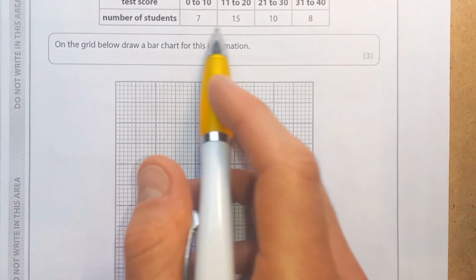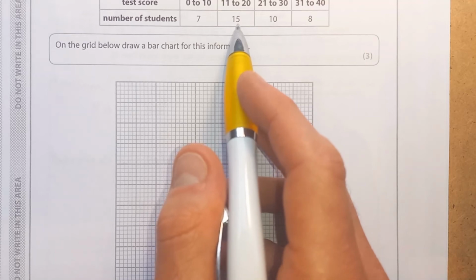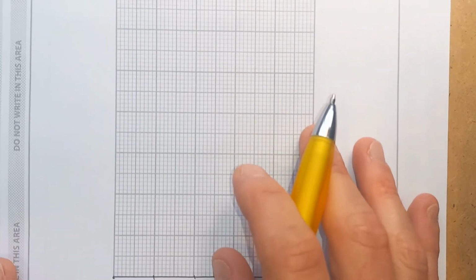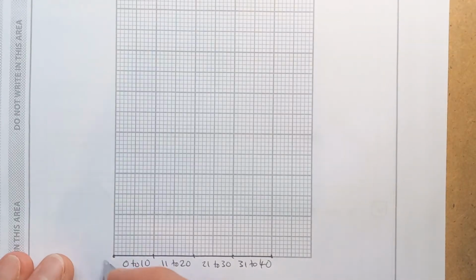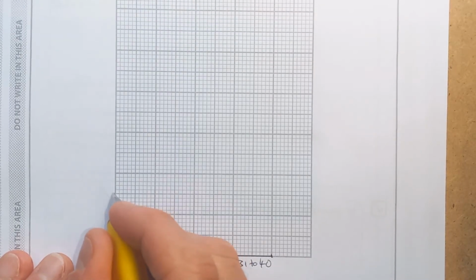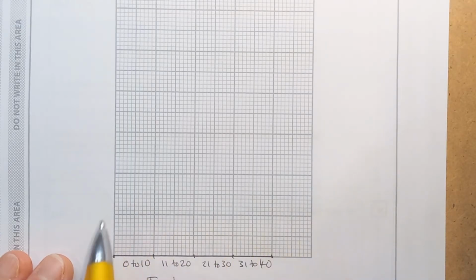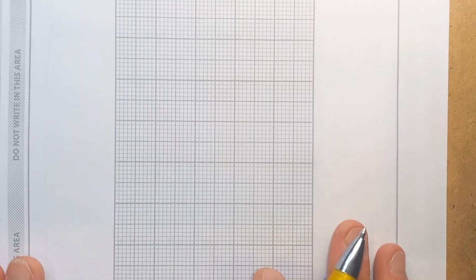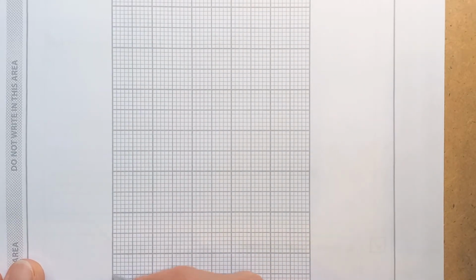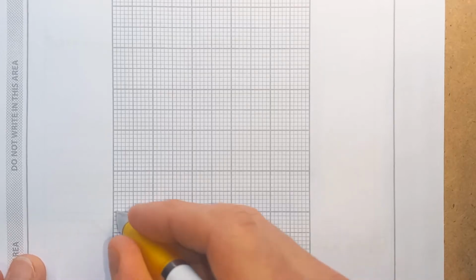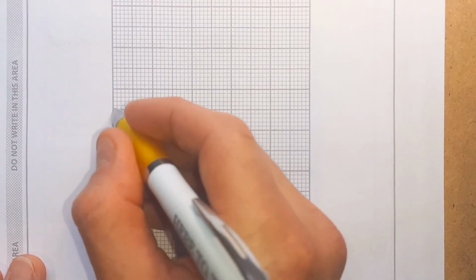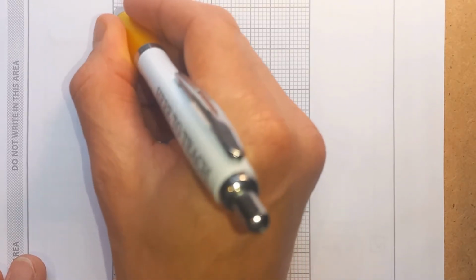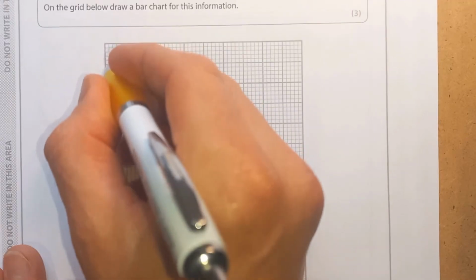So now for our scale up here, that's going to be the number of students. And the biggest number we've got is 15. So we've got to work out what scale to use. We could just use one of these little boxes, 1, 2, 3, 4, but 15 would only be up here, so this wouldn't be a very big graph. Instead, maybe we could use these slightly bigger boxes. So that'd be 1, 2, 3, 4, 5, 6, 7, 8, 9, 10, 11, 12, 13, 14, 15 takes us up to the very top there.